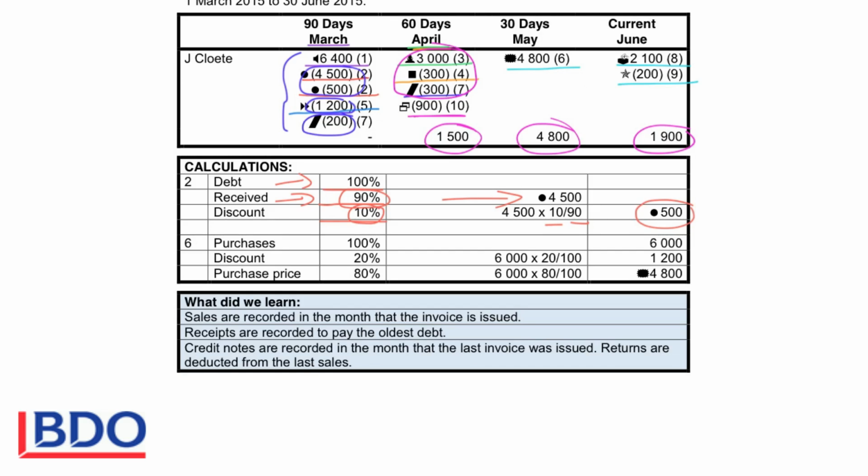What did we learn today? When we record sales, we will record it in the month that the invoice was issued. Receipts will always be deducted from the oldest debt. Credit notes will always be recorded in the last month of sales and will be deducted from the last invoice that was issued.